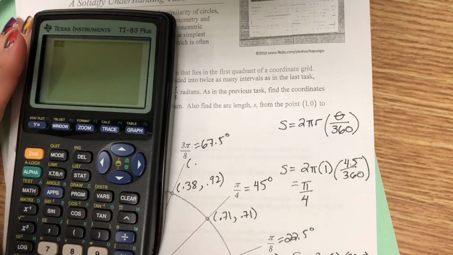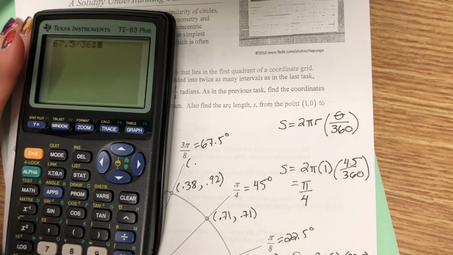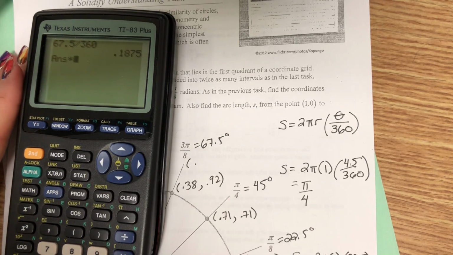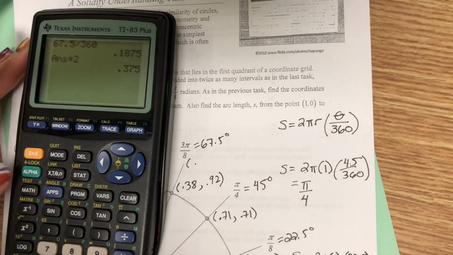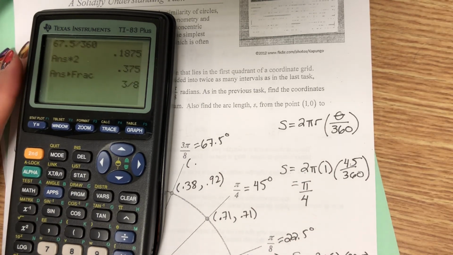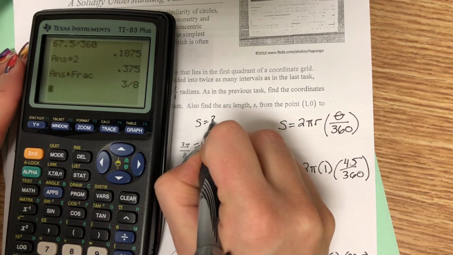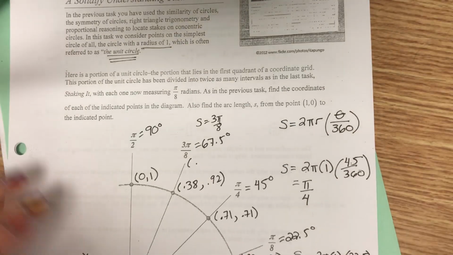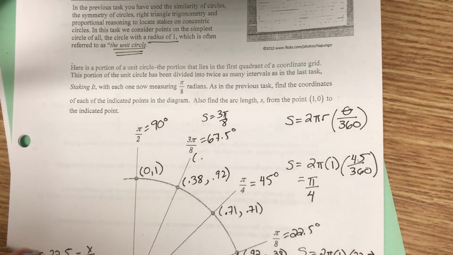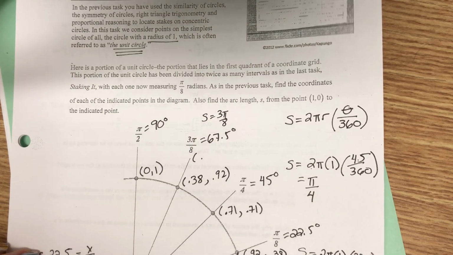Let's see. 67.5 out of 360 times 2, because it's 2 times pi r. Math, enter, enter gets me a fraction. Oh, it's 3 pi over 8. Fascinating. Okay, did we do all the directions? Yes.